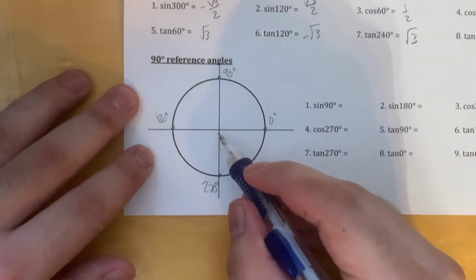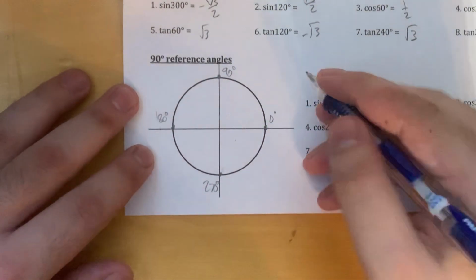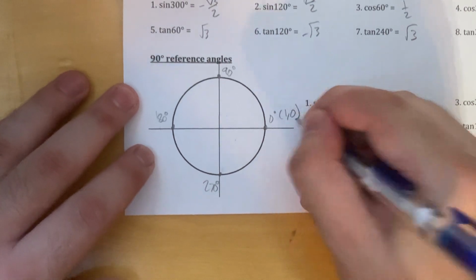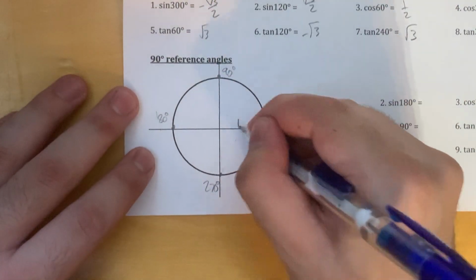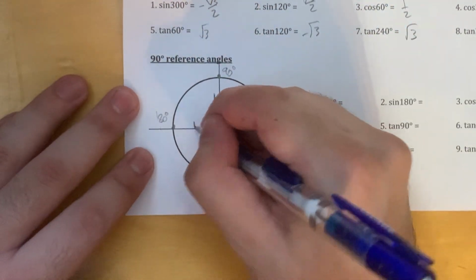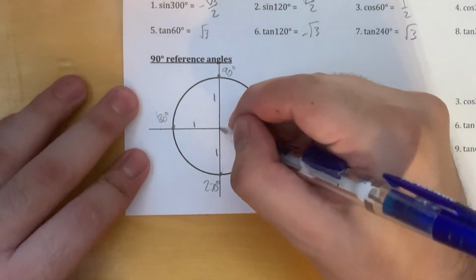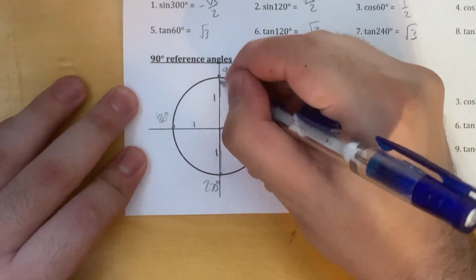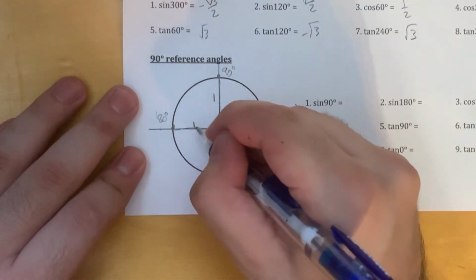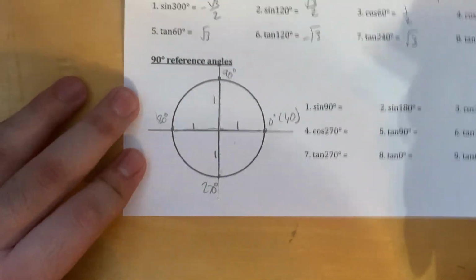So we have an x, but we don't have a y, so it's going to be 1, 0. Because remember, the radius is always 1. R is 1. This is 1, that's 1, this is 1, and this is 1. If we draw the lines like that, that's where we get the 1 from.